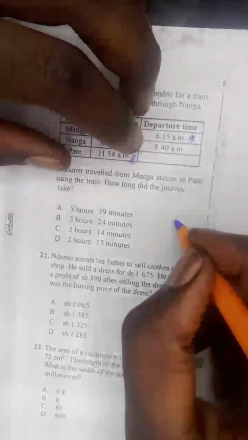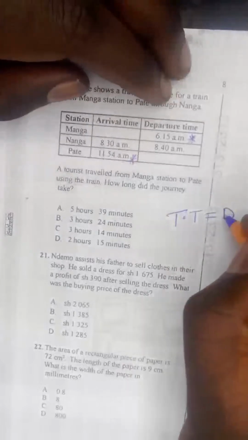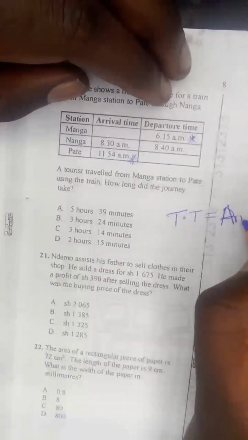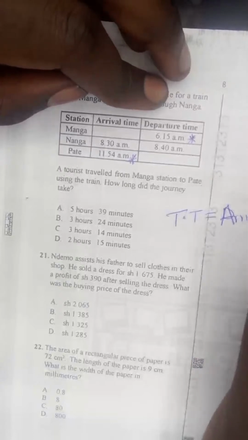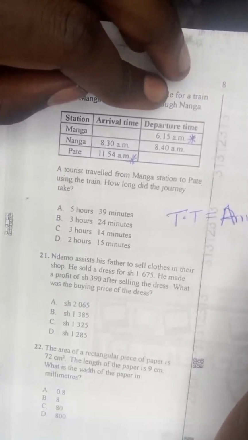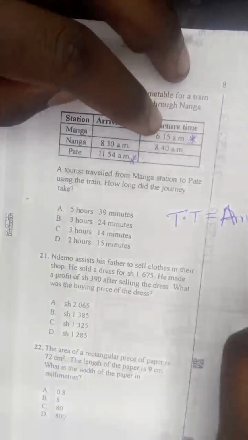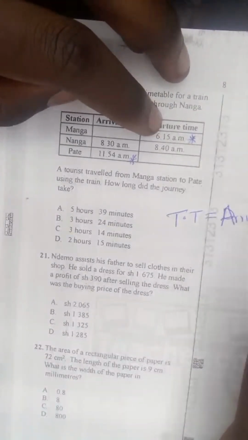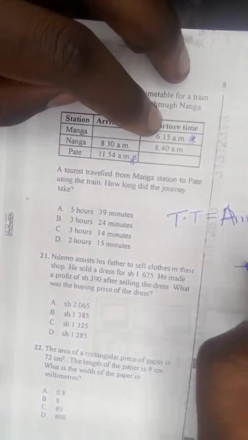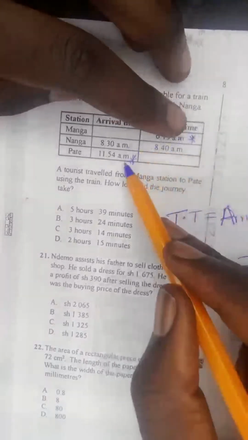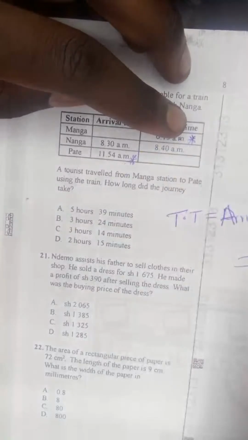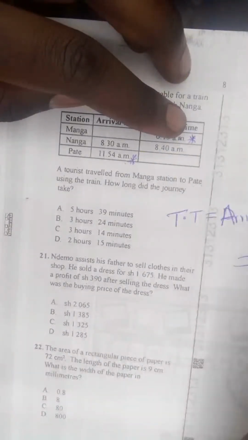The time taken. So time taken for a journey is equal to arrival minus the departure. So this person arrived at 11:54 but departed at 6:15. So this one you can just subtract direct because all of them are in AM. So here you borrow 1 from 5 to make this 4.